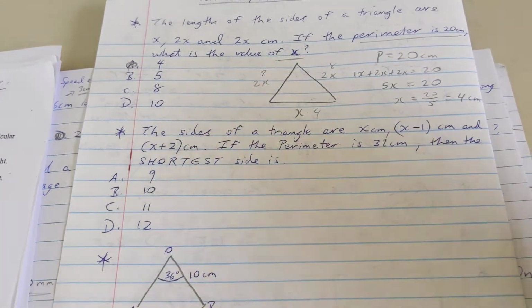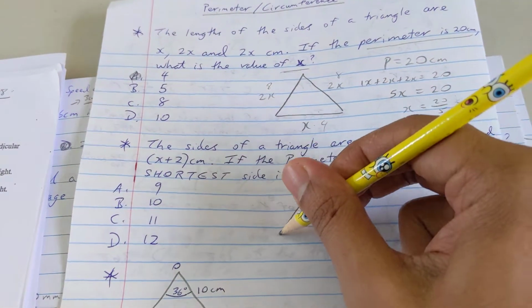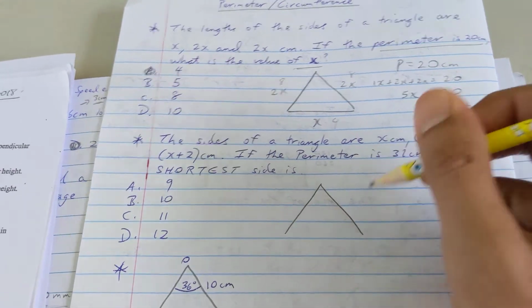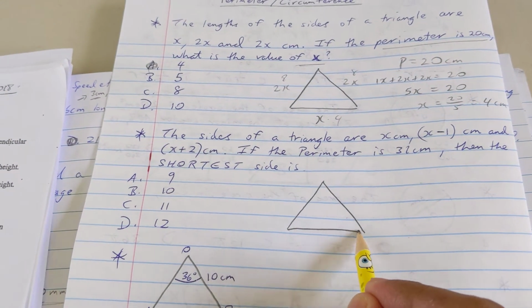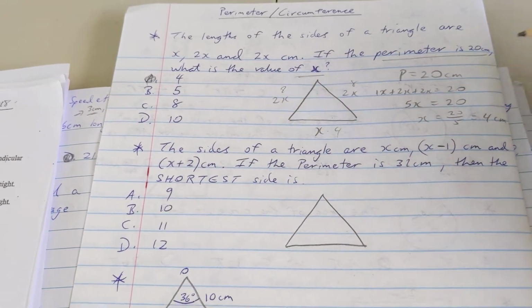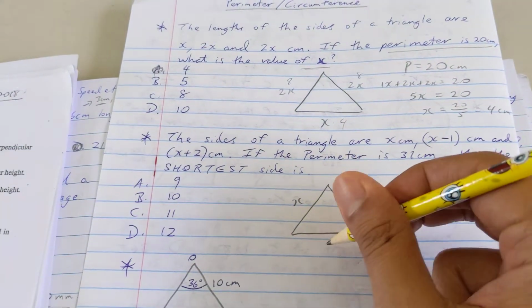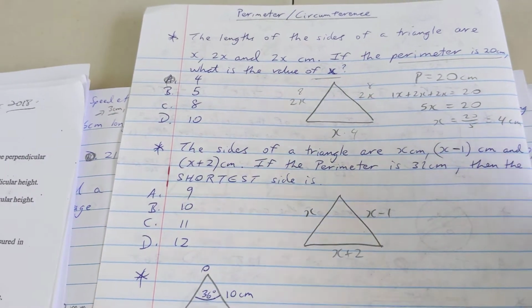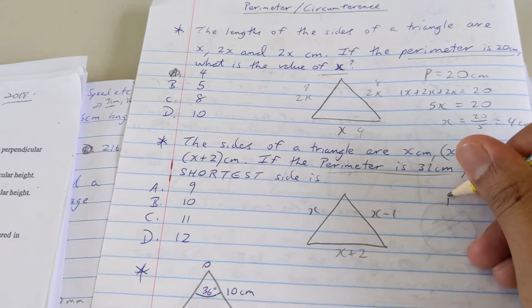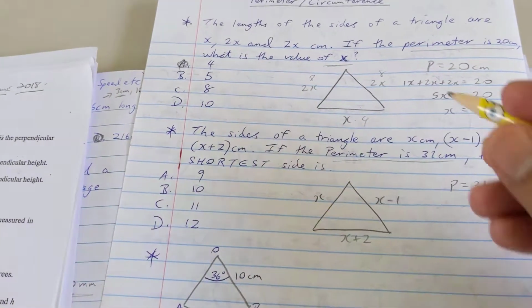A similar question, a little more difficult, is one of my favorite questions to go through because it shows you how much you need to pay attention, especially for the multiple choice. Very similar to the last one. 3 sides of a triangle are x, x minus 1, and x plus 2. And again, they tell me the perimeter is 31. And to get the perimeter of anything, I just add up the numbers around it.